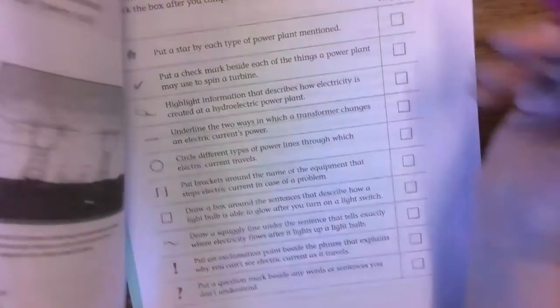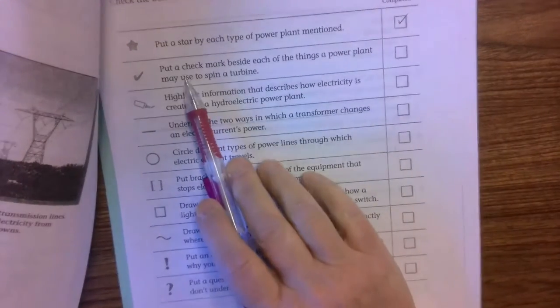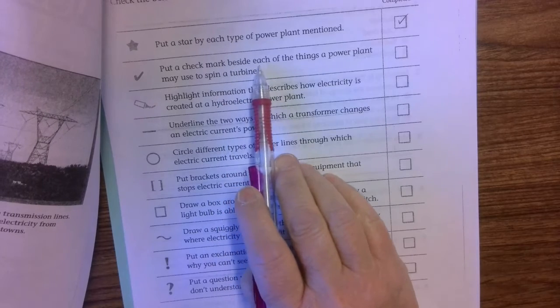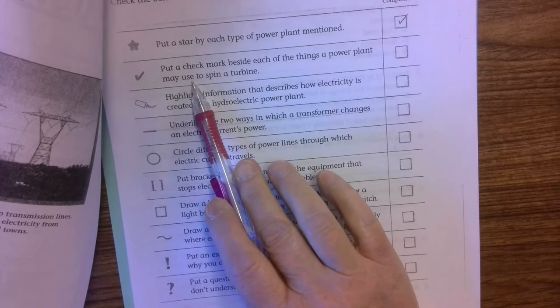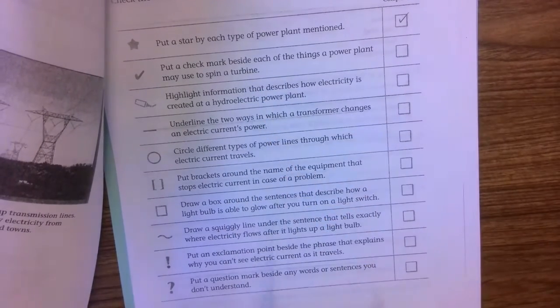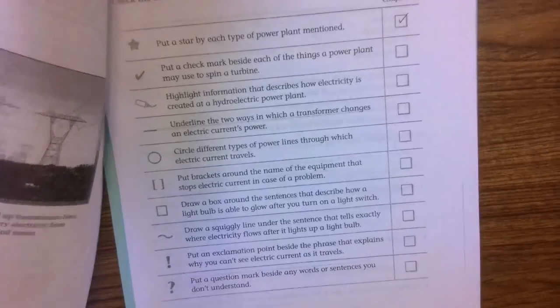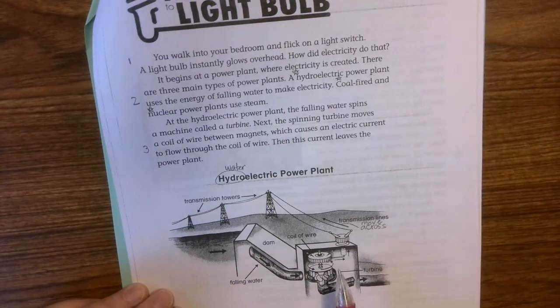Okay, the next thing, I'm going to check that off, make sure that it's completed. The next thing, it says put a check mark beside each of the things a power plant may use to spin a turbine. And remember, the turbine is that little round area that looks like a fan a little bit. So here's our turbine. So 3 ways.